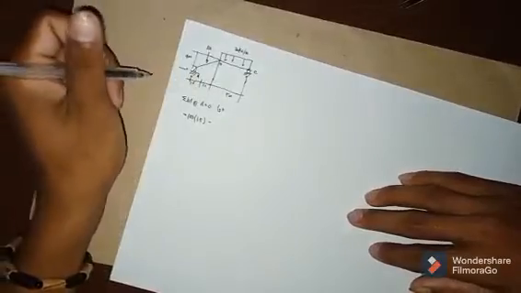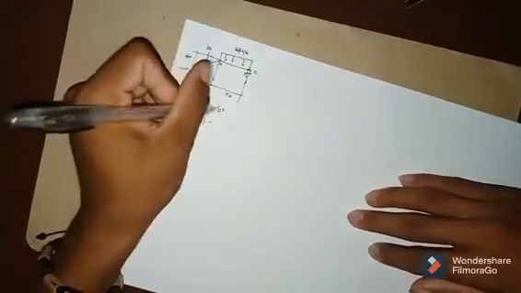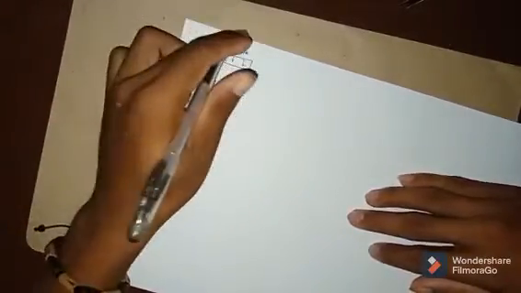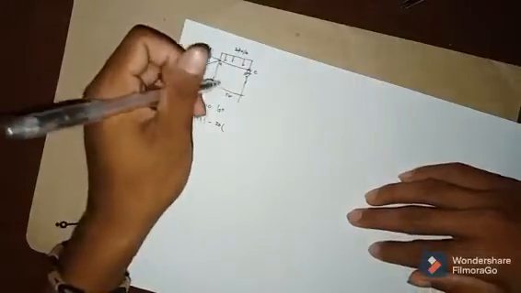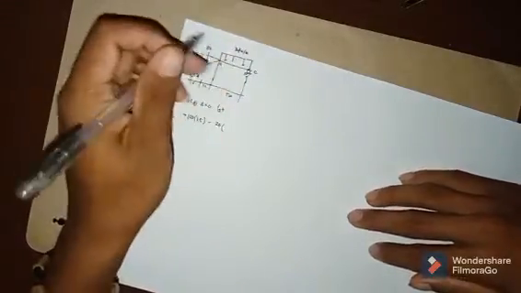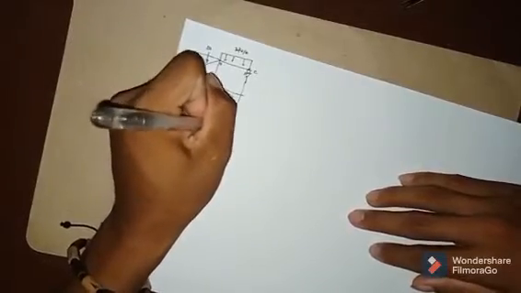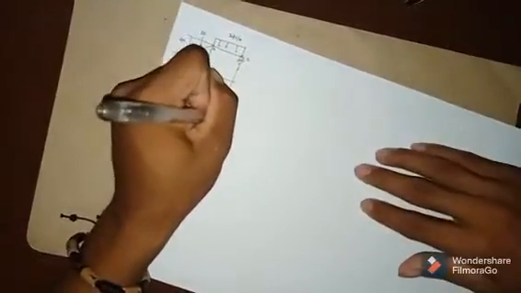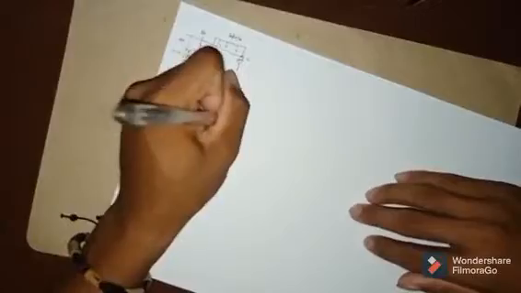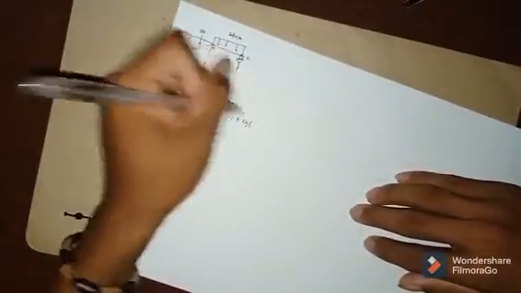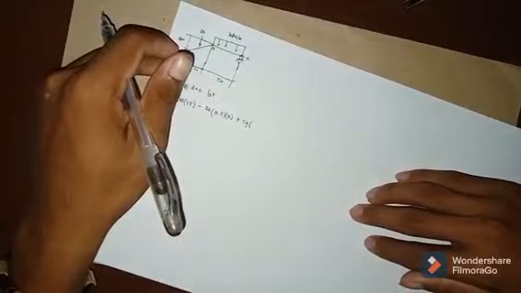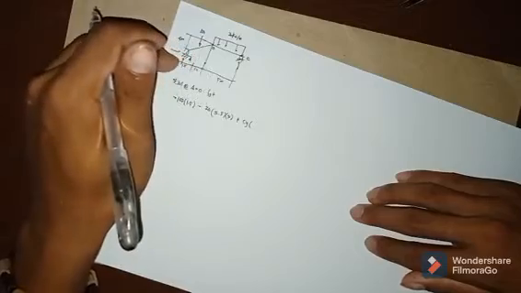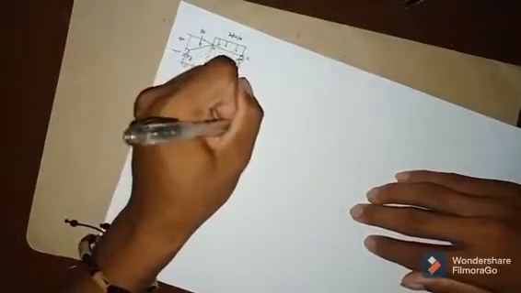minus 20, concentrated distributed load natin 20, and it is rotating clockwise, so negative siya, and then yung moment arm niya is 5.5 times yung total length, which is 5, plus the CY, and the distance is 5 plus 3, which is 8, is equal to 0.